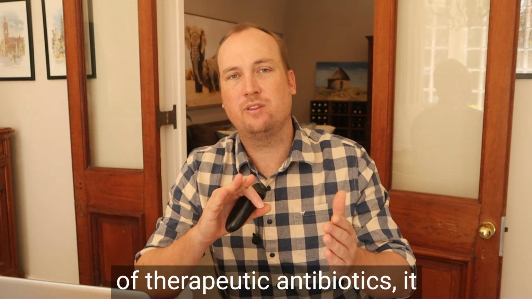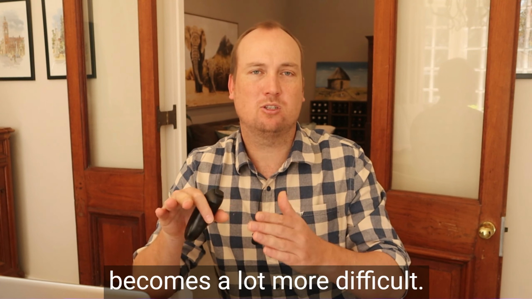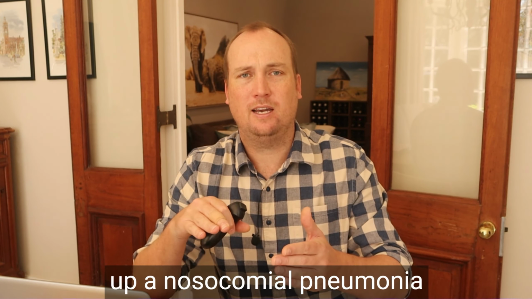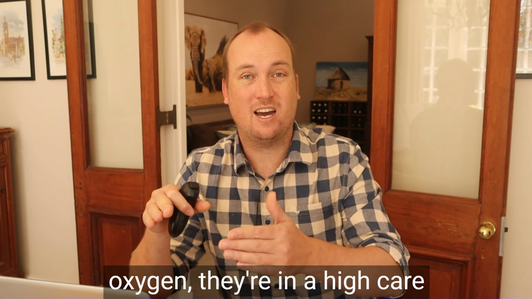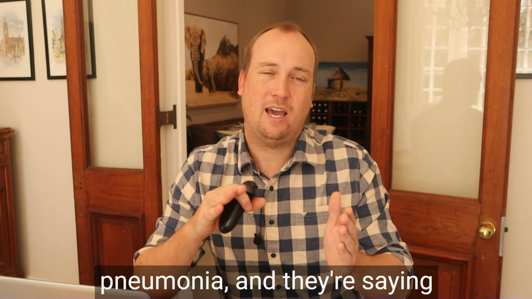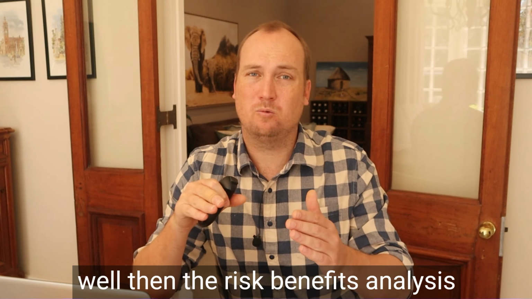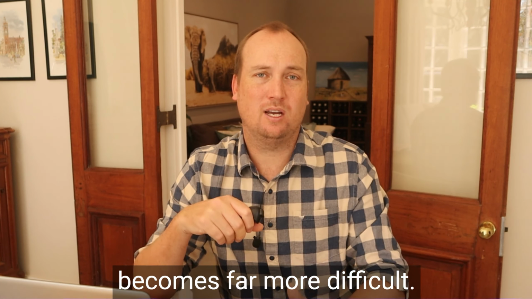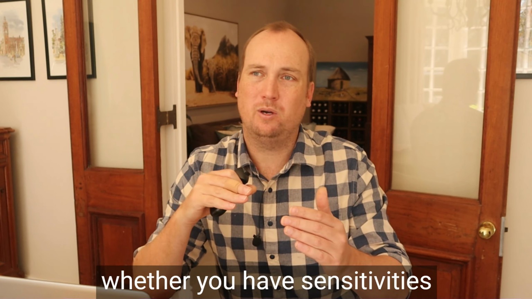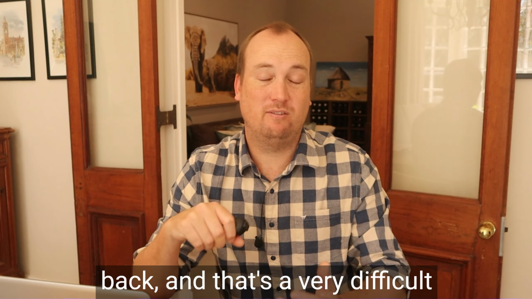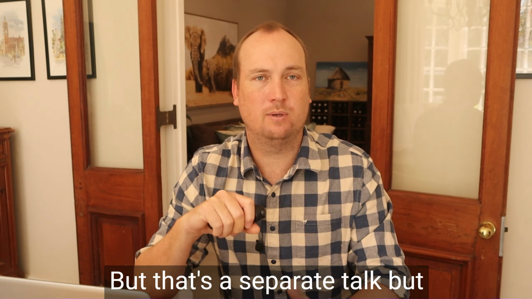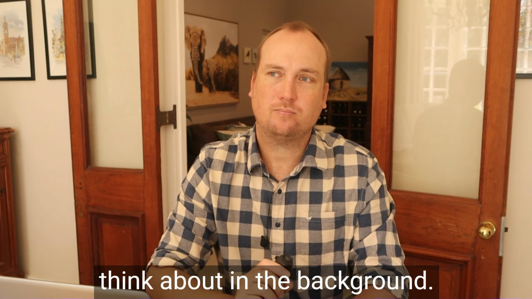When it comes to the use of therapeutic antibiotics, it becomes a lot more difficult. So if you have a patient that picks up a nosocomial pneumonia and they're sick now, they're on oxygen, they're in a high care setting, and you want to give them a carbapenem to treat that pneumonia, and they're saying that they have a penicillin allergy, well, then the risk-benefit analysis becomes far more difficult. And it also depends on whether you're treating empirically or whether you have sensitivities back. And that's a very difficult situation to be in as a clinician, but that's a separate talk, but it is something for you to think about in the background.